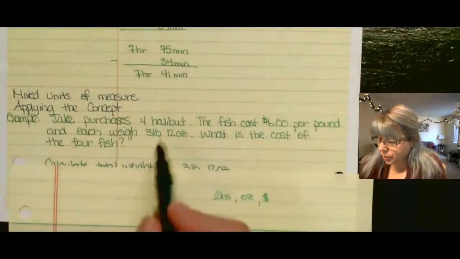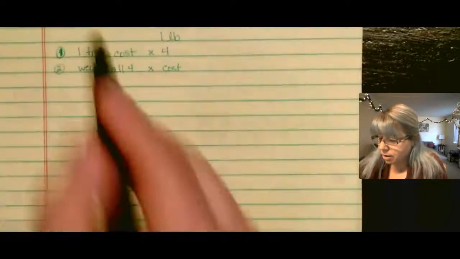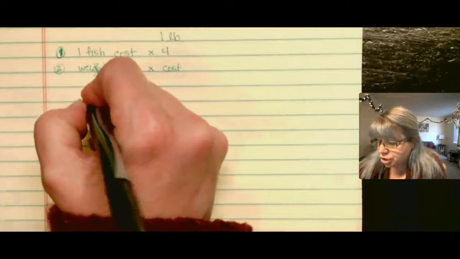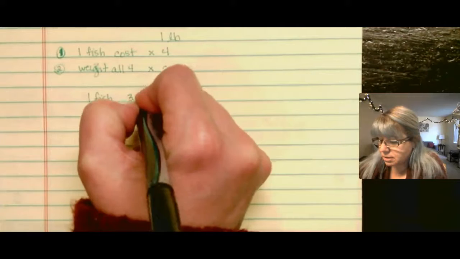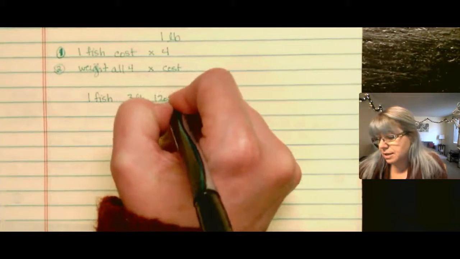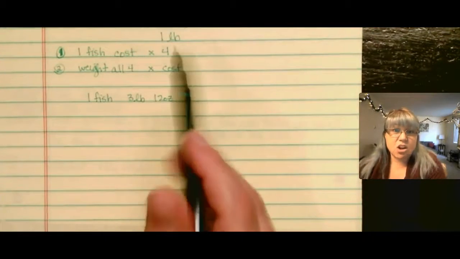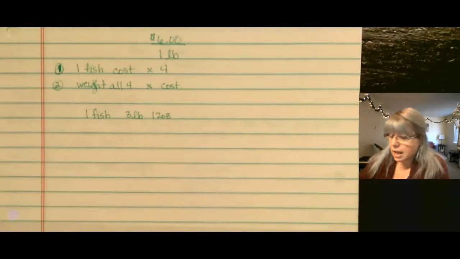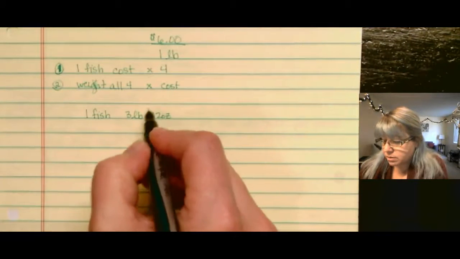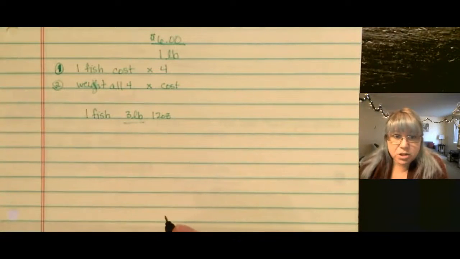Now I do have to check. 3 pounds, 12 ounces. All right. 1 fish was 3 pounds, 12 ounces. Because our cost is all in money per pound, I need to change this all over to pounds. Well, the 3 pounds are already in pounds.